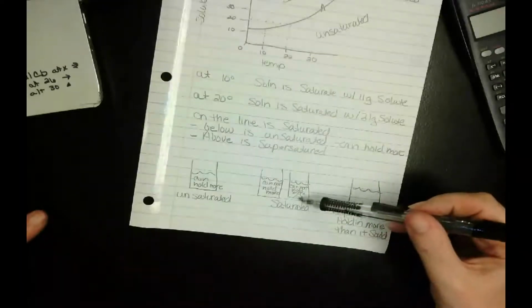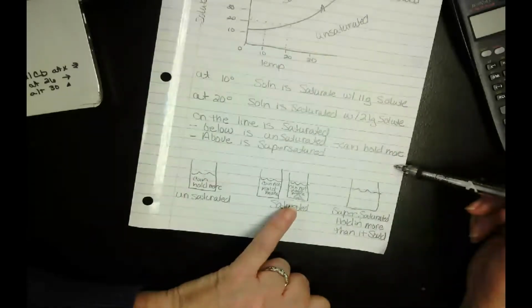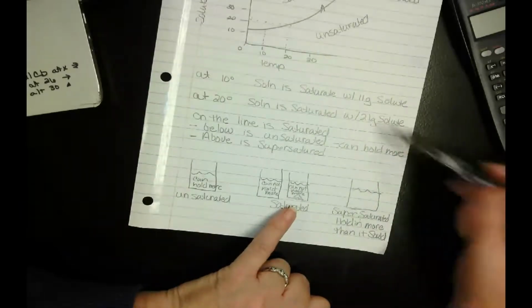Now the special condition of supersaturated. Let's think about sugar water. Let's say I have a pot of water and it can hold 100 grams of sugar, but I put in 120, okay? So it's going to look like this. It's saturated and 20 grams are on the bottom. But then I take that pot and I heat it up. All my sugar is going to dissolve because solubility increases with temperature. Then I let that pot cool.